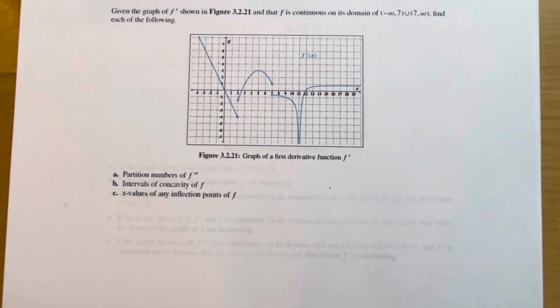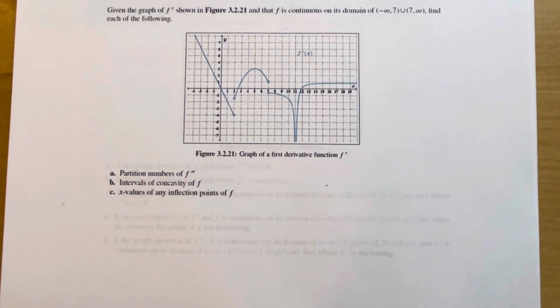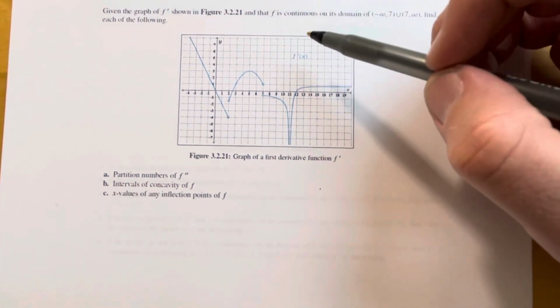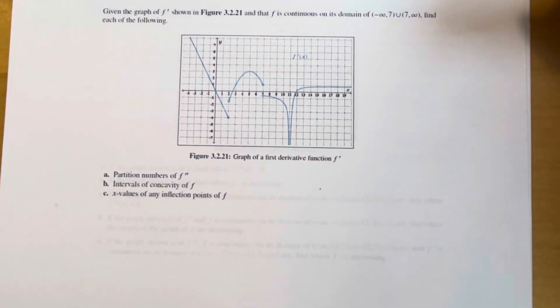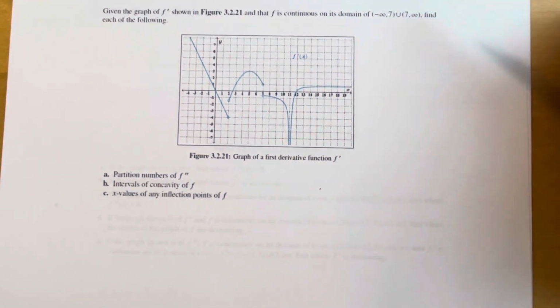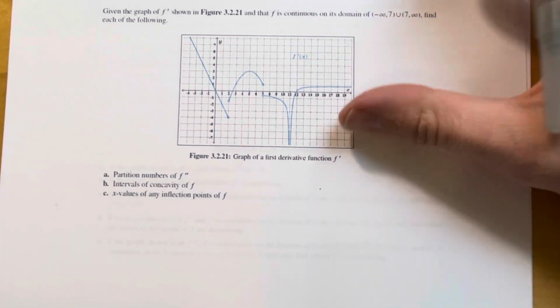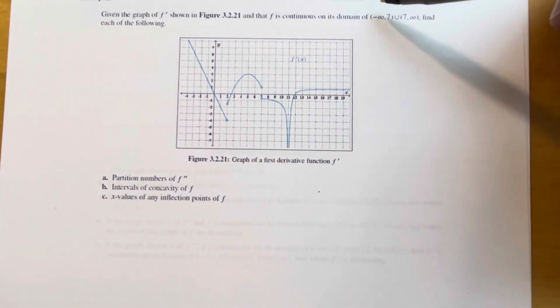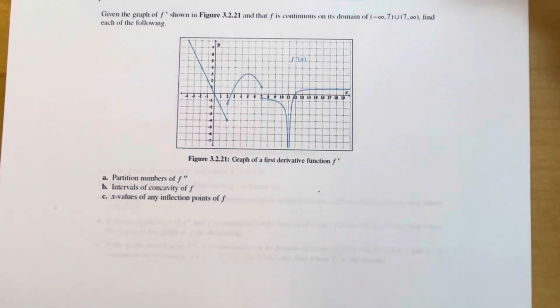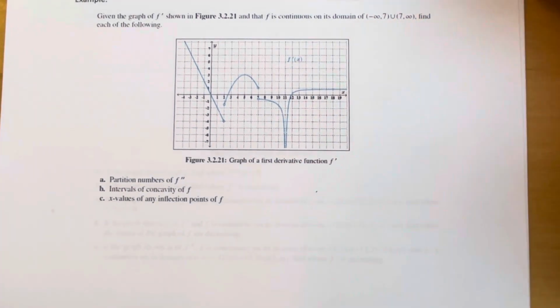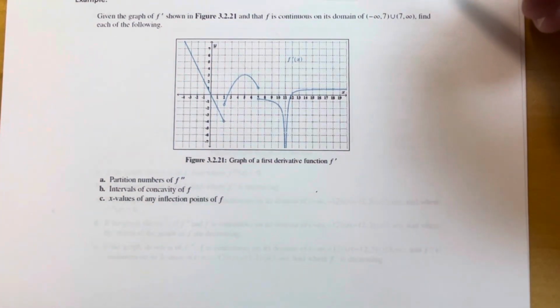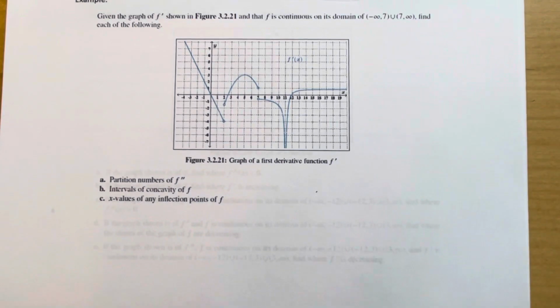All right. Here's another example where we're using a graph to extract a lot of the same information. Notice in this case, we're not looking at the graph of f double prime though. We're looking at the graph of f prime of x. And we're also told some information about f itself. We know that f is continuous everywhere except 7, which is what this interval notation means. So once again, we're doing the same stuff. We're looking for partition numbers of f double prime, intervals of concavity, and x values. But because we're looking at the graph of f prime, we have to think about that differently.